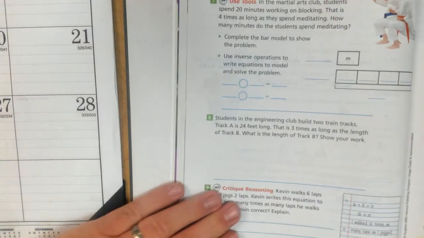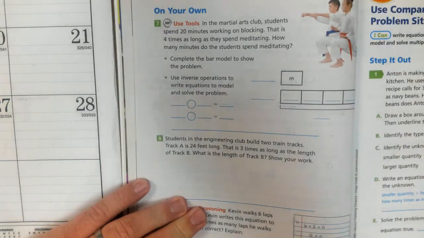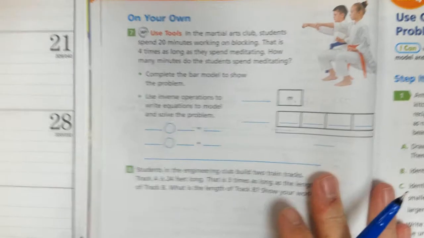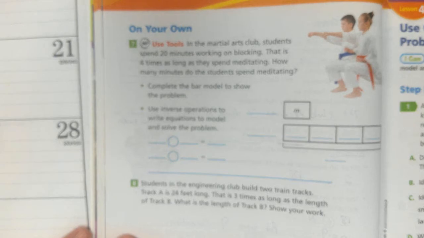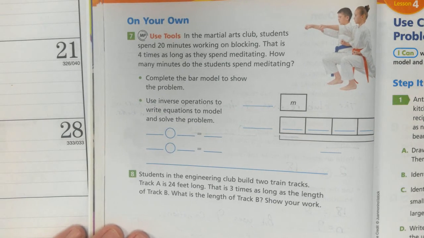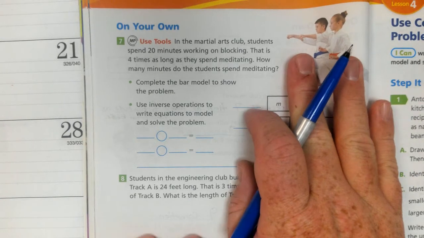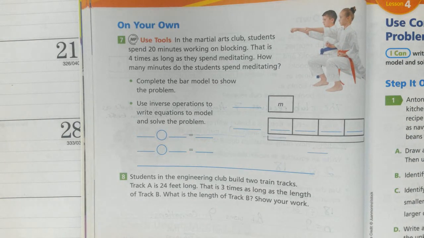I'm over on page 64 now. We're continuing with the on your own section. If you're over there with me, this should be something that you try on your own first and then come back to watch afterwards. If you need to pause the video, now is a good time. If you want to hear me read the problem, you could pause the video as well.